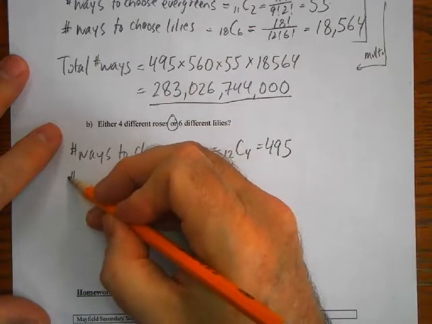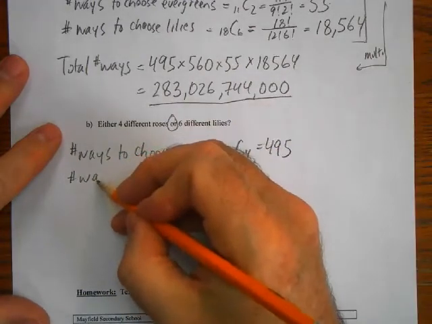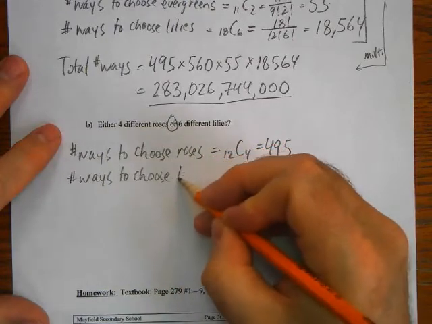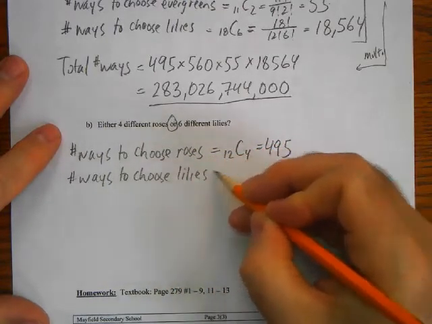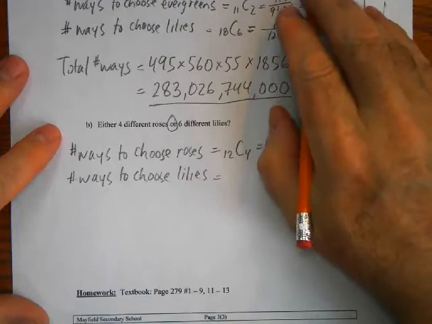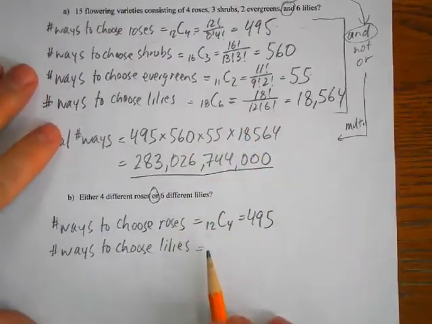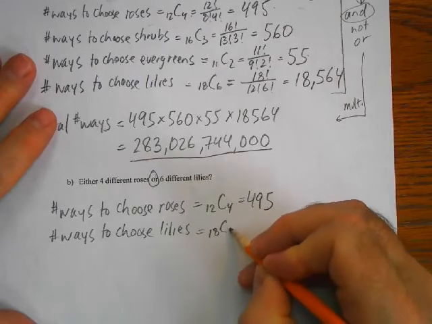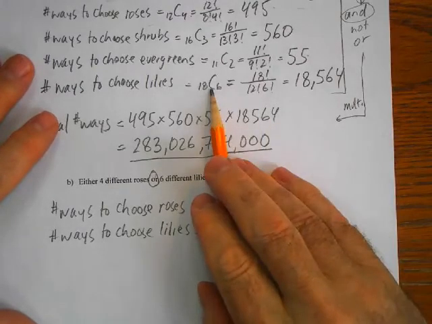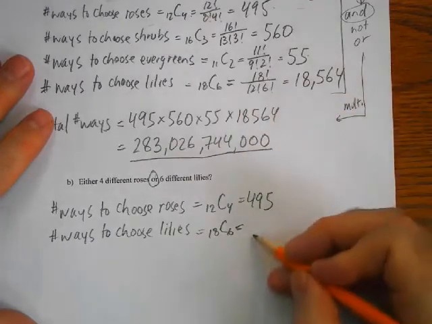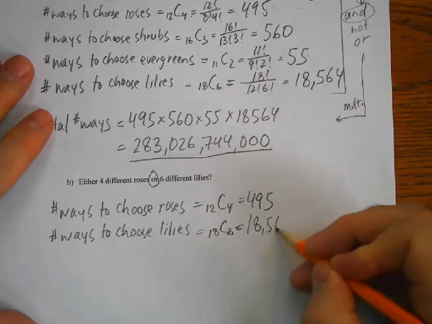And then the number of ways to choose the lilies. We've got 18 kinds of lilies to choose from, and we want 6, so 18 choose 6. We just did that up here, so let's steal that answer, 18,564.